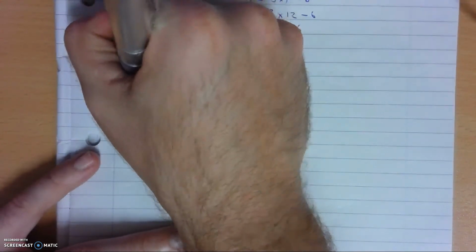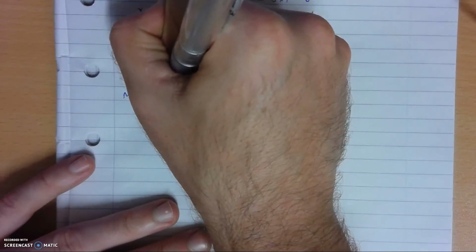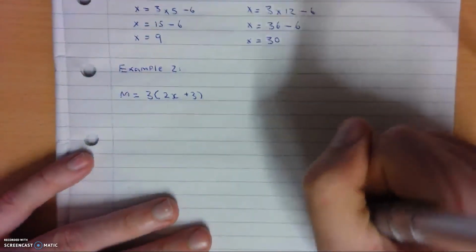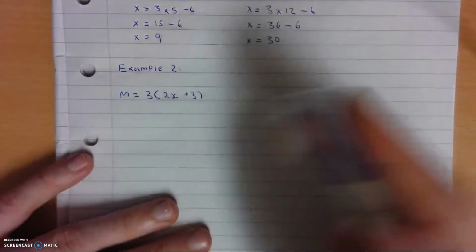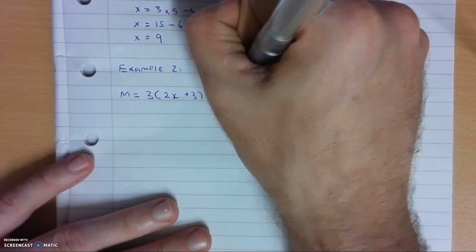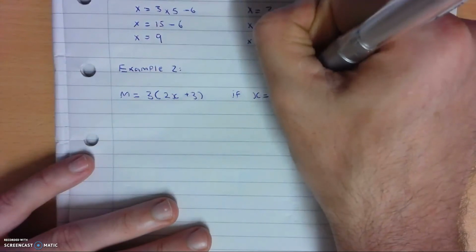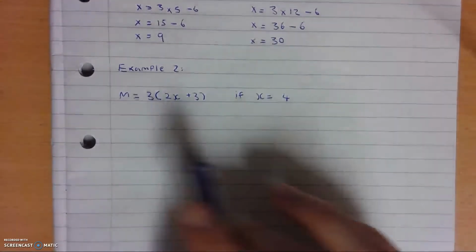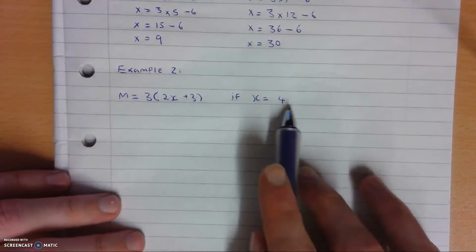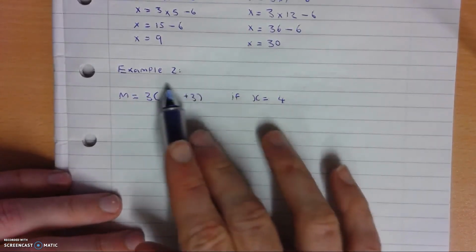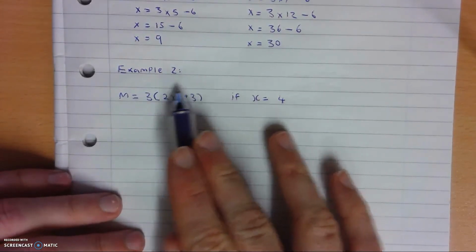Find the value for m. We'll do m equals 3 outside of 2x plus 3. So find the value for m given that the value for x equals 4. It's the same thing. Given our formula, if x equals 4, I can just substitute the x for the value 4. I'll have all of these values on this side, so I can work out the value for m.